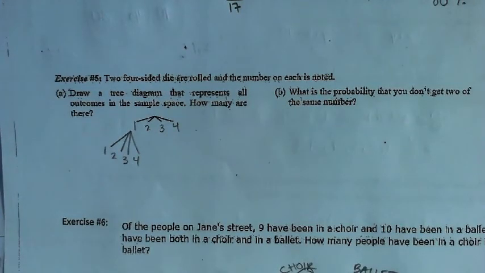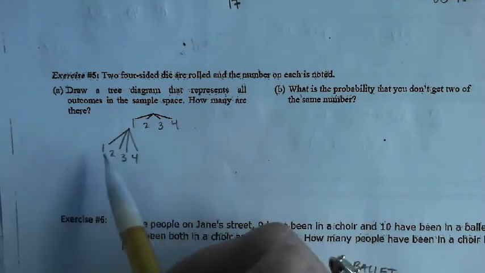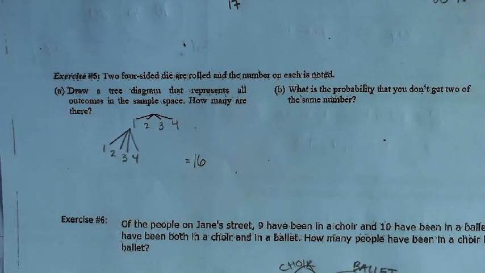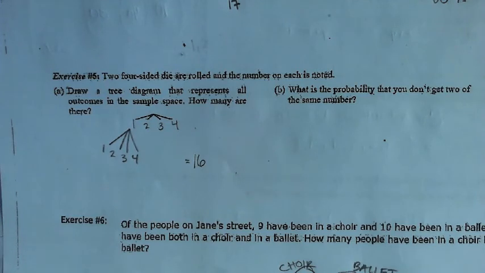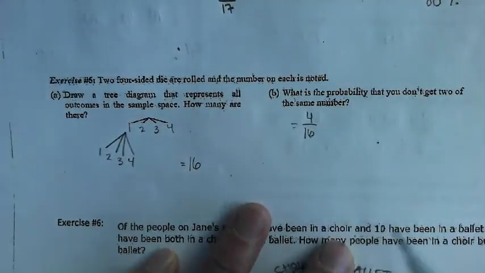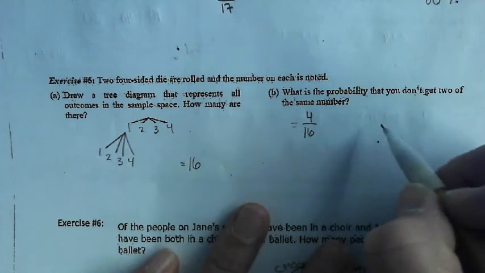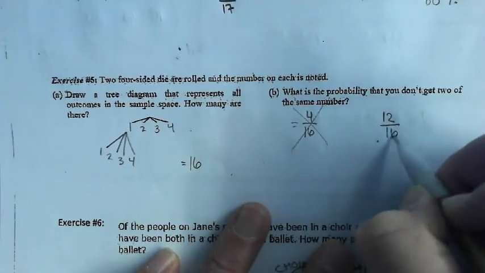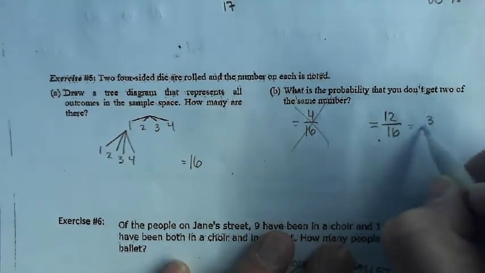So how many are there going to be total? 16. Options on the first roll are 4 times 4 on the second one is 16. And so what is the probability that you don't get 2 of the same number? Well, this is where complements will be helpful. What is the probability that you do get 2 of the same number? 4 out of 16 is your probability of getting the same number twice, which means what's the probability of not getting the same number twice? The rest, 12 out of 16. Very good. Which is 3/4.